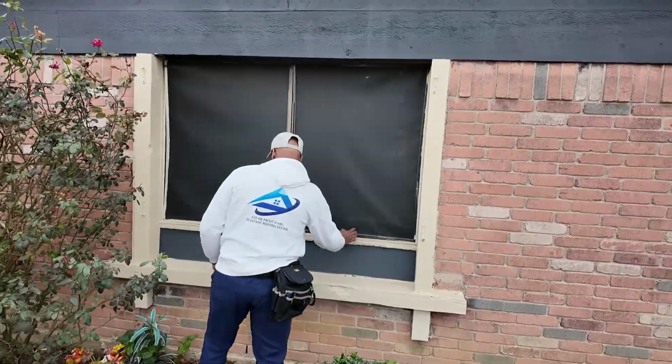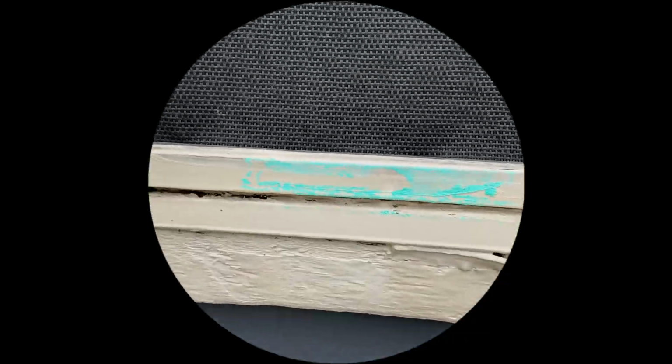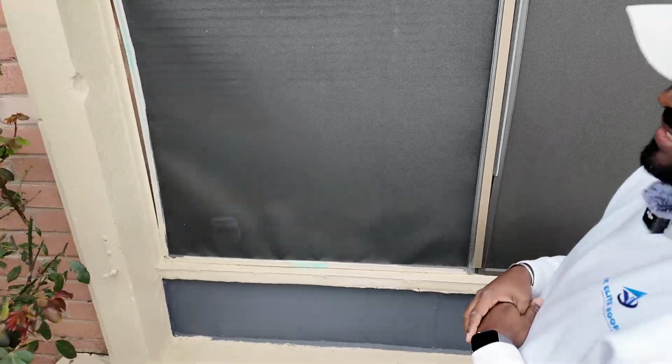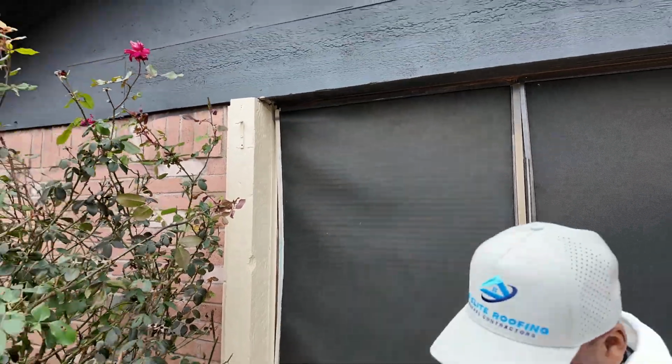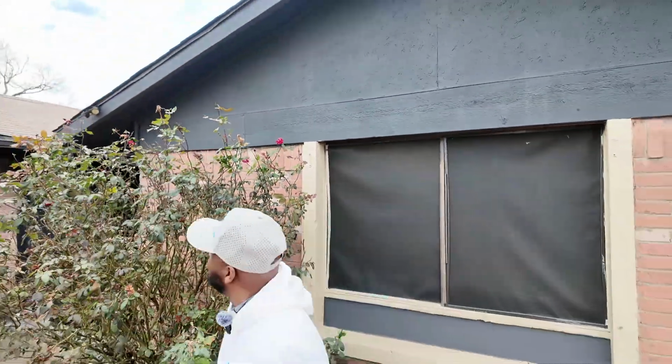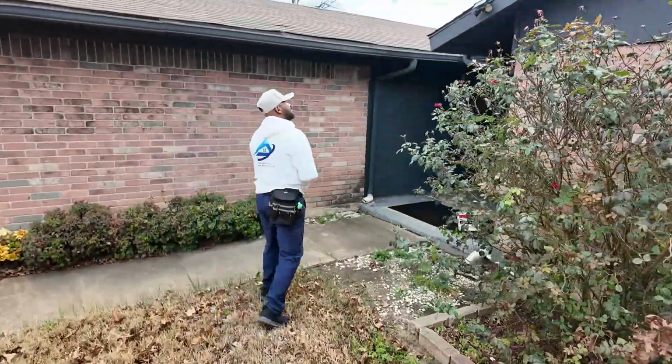So I got one here. Looks like there's another one here on this window as well. So again, I would do a close-up and back away so I can see that both of these two windows have been hit. I'll continue my assessment here.